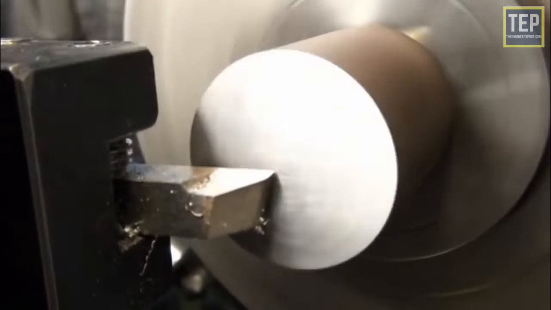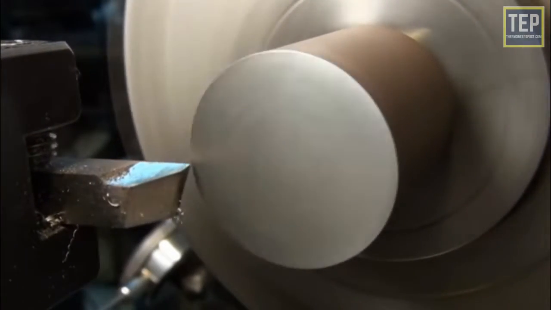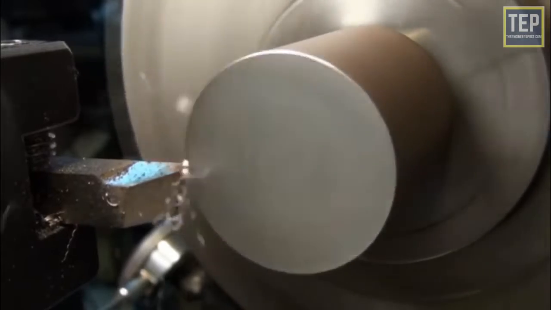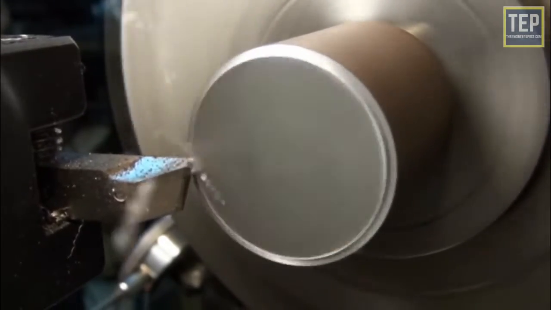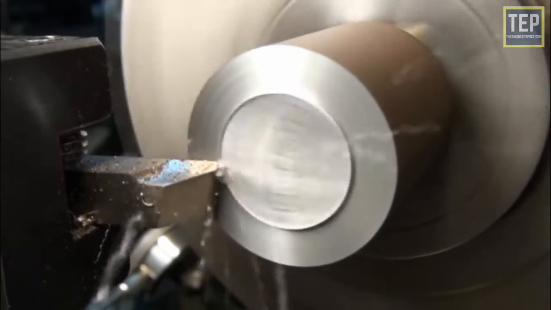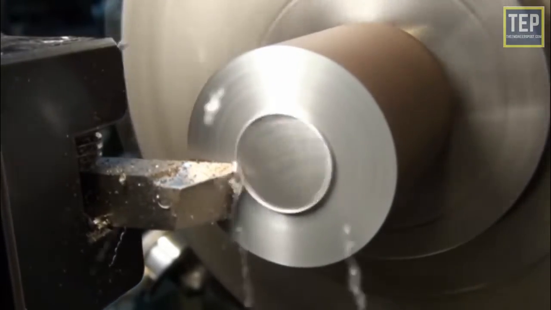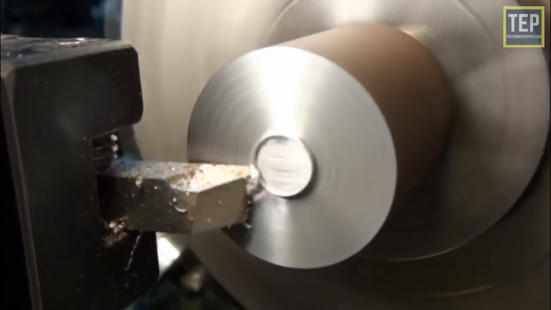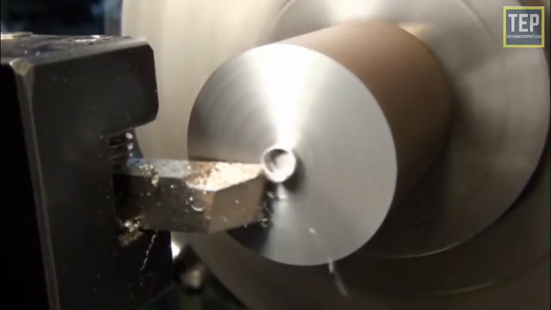Facing tool. A facing tool removes metal by its side cutting edges, so no top rake is necessary in a facing tool. It is used for reducing the length of the workpiece by feeding perpendicular to the lathe axis. The cutting edge of the tool should be set to the same height as the center of the workpiece.